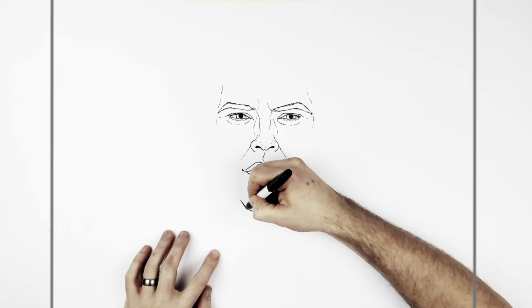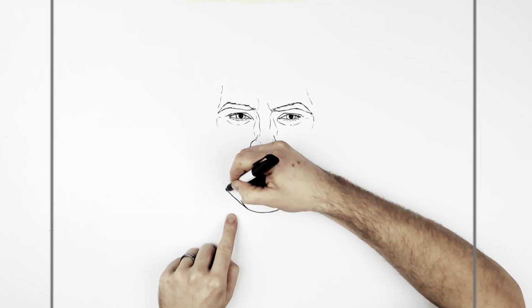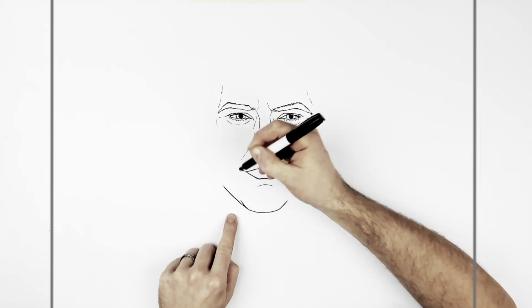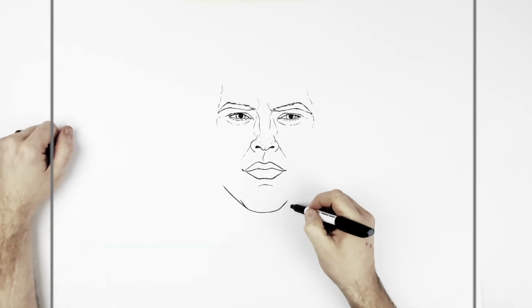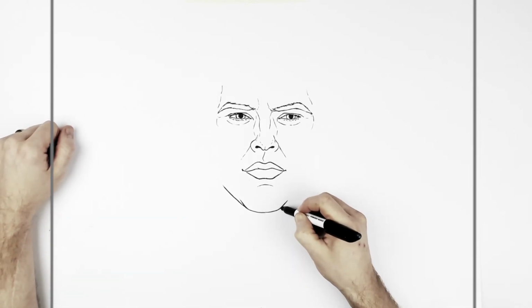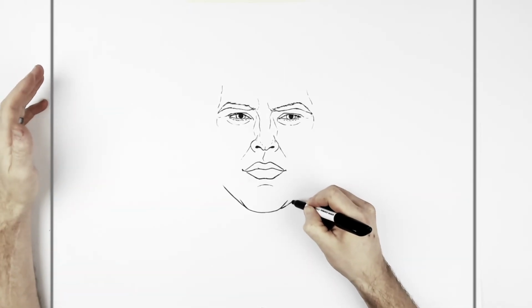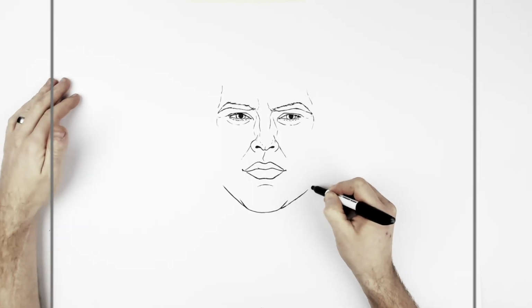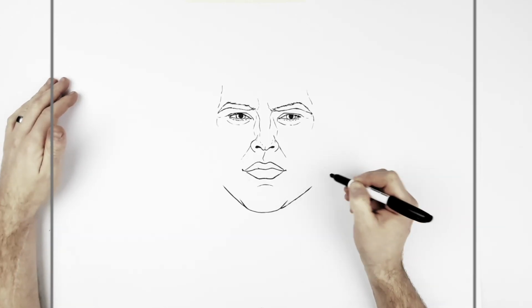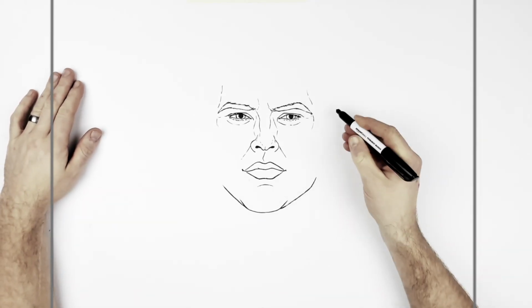So then his jaw is quite big and round. So we go out this way, right? And it comes out, goes into his neck. He's got very big features. Right, so quite wide as well. And then gets quite curvy here.